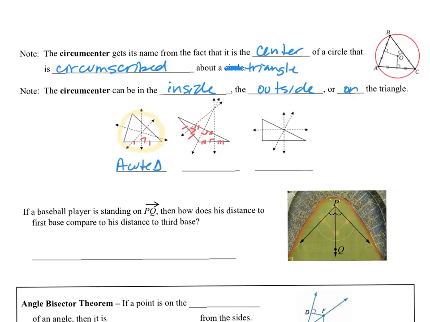Let me just go ahead and see if I can draw the circle that would be circumscribed about this triangle, and you can see that this point of concurrency is the center of that circle. Well, what kind of a triangle is that? That is an obtuse triangle.